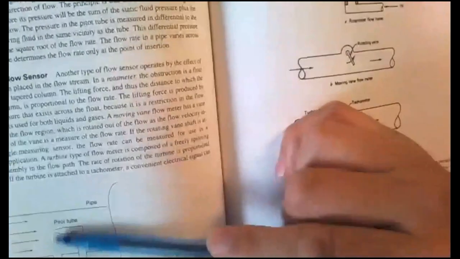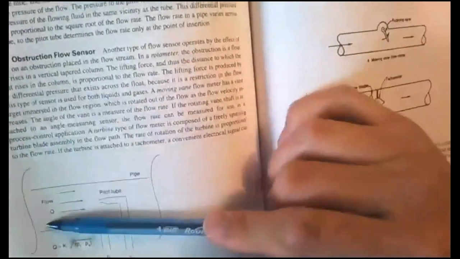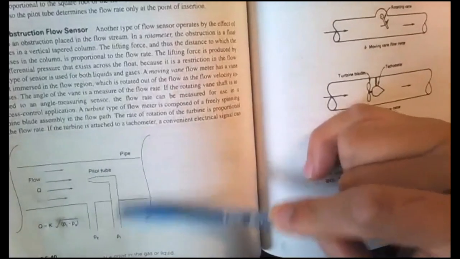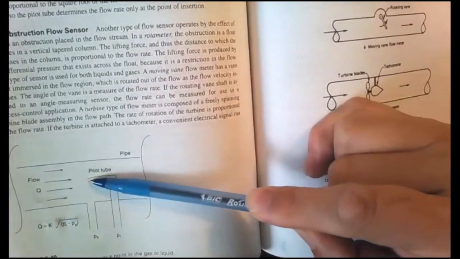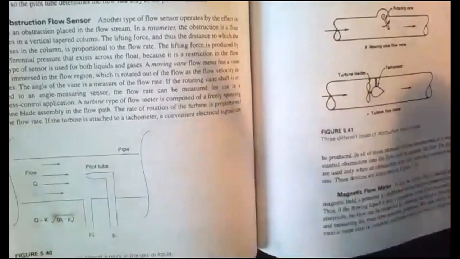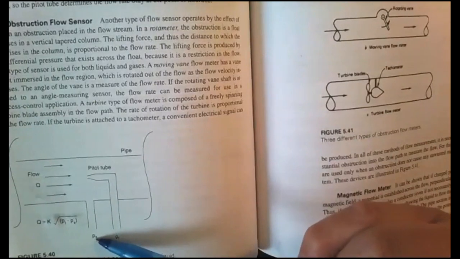The second type is also pressure differences, but it's not the restrictive flow. It's actually a tube. So the tube will have a nozzle directly facing the direction of flow. So in this case, the PT will be higher than PS.